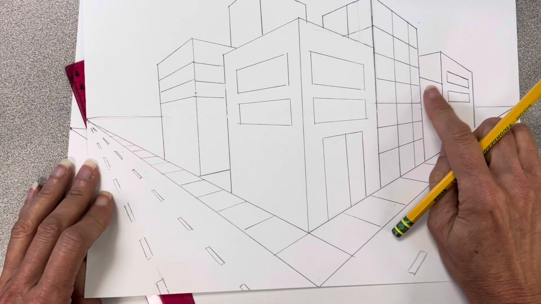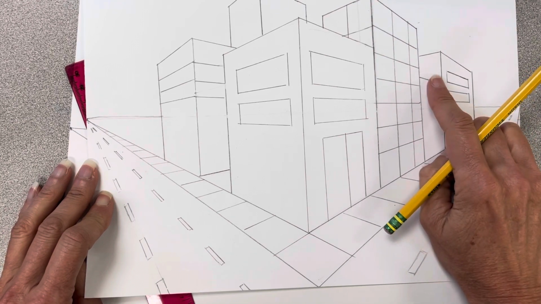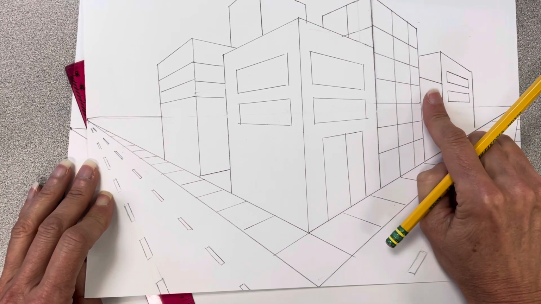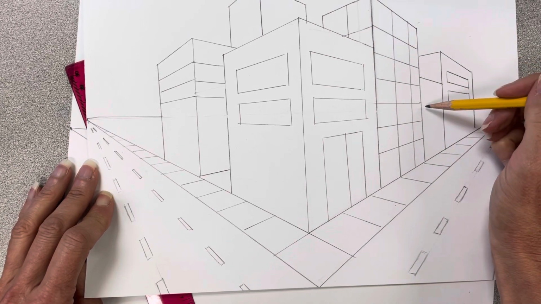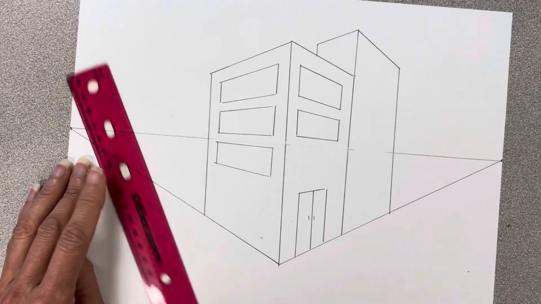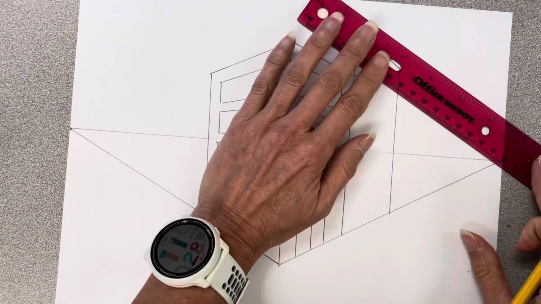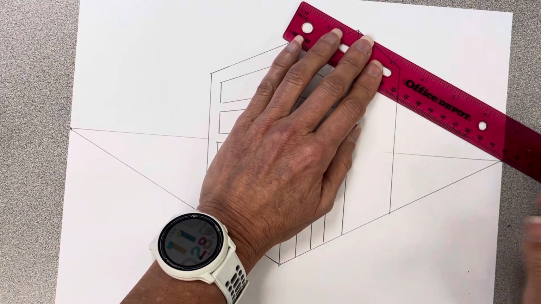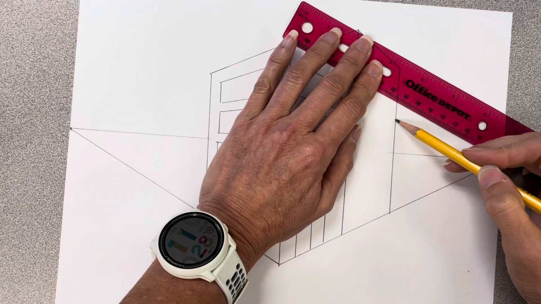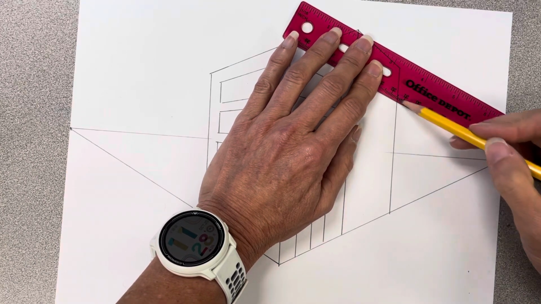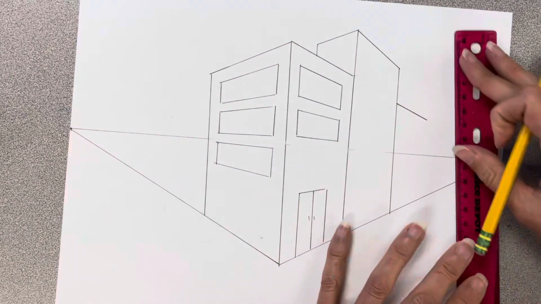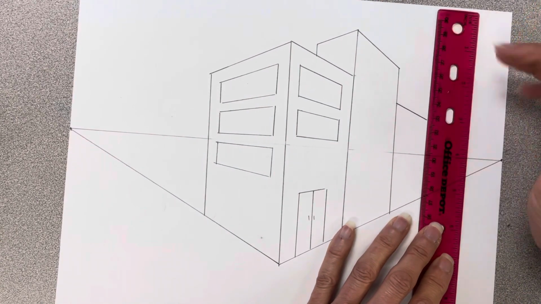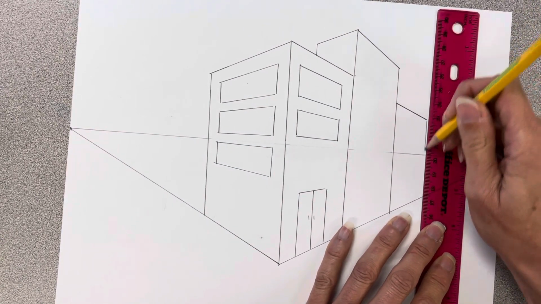So we're gonna do another building next to this one, and we're only gonna see the right side of this building because it's shorter than this building and it's right up against this building. And we're just drawing the right side, the corner of it's right there. So we're just gonna draw a line going to the right vanishing point and a vertical line for the back of this building.